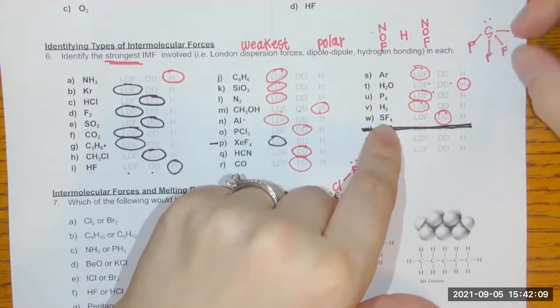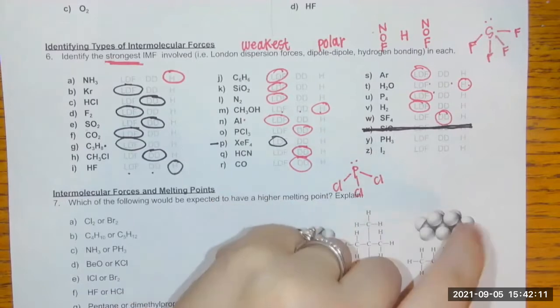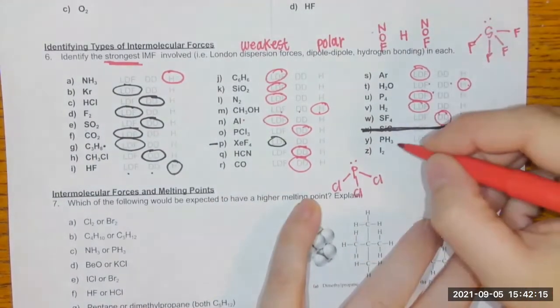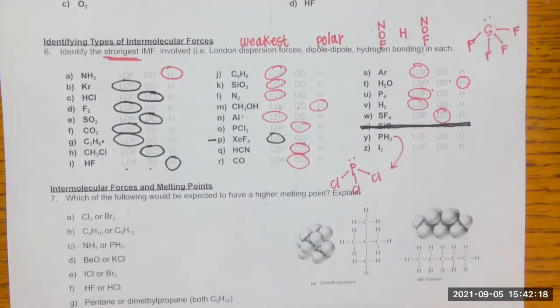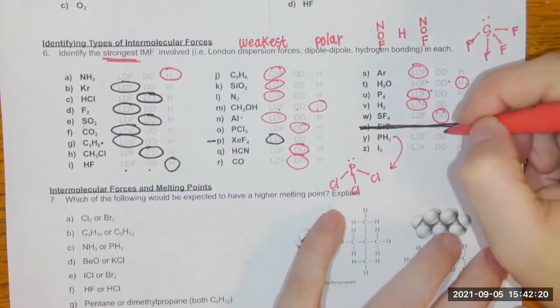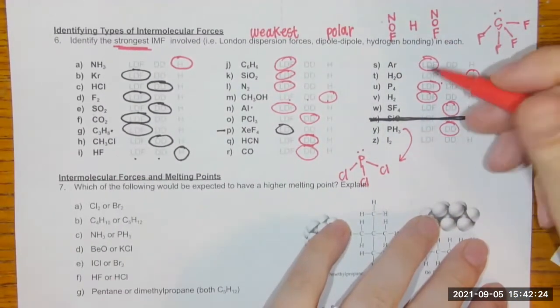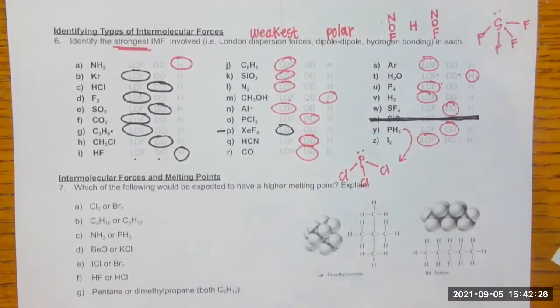I would need to double check, so don't stress out about that problem too much. Same thing with PH3, it's going to look very similar to the PCl3. And I2, two iodines pulling on each other equally, non-polar, so London dispersion forces.